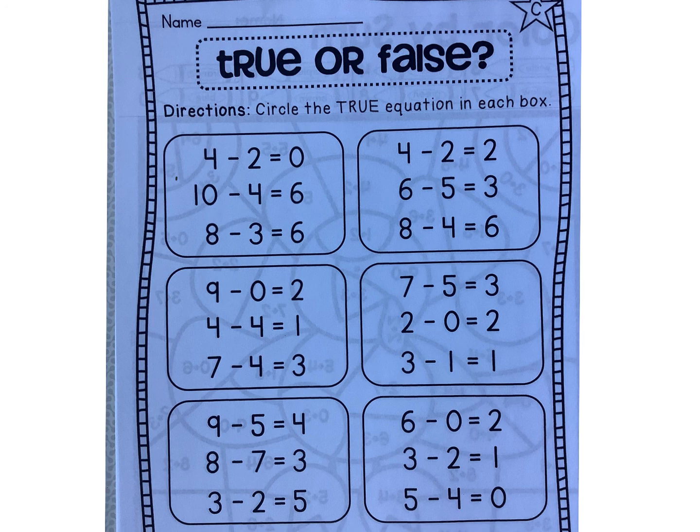Anyway, we have three problems. We have this one, 1, 2, and 3. We have to decide which one of these problems is true. So I can look at the first one and I automatically can recognize that that one is false because 4 minus 2, that's a doubles. And so the answer should be 2. So we're not going to circle that one.